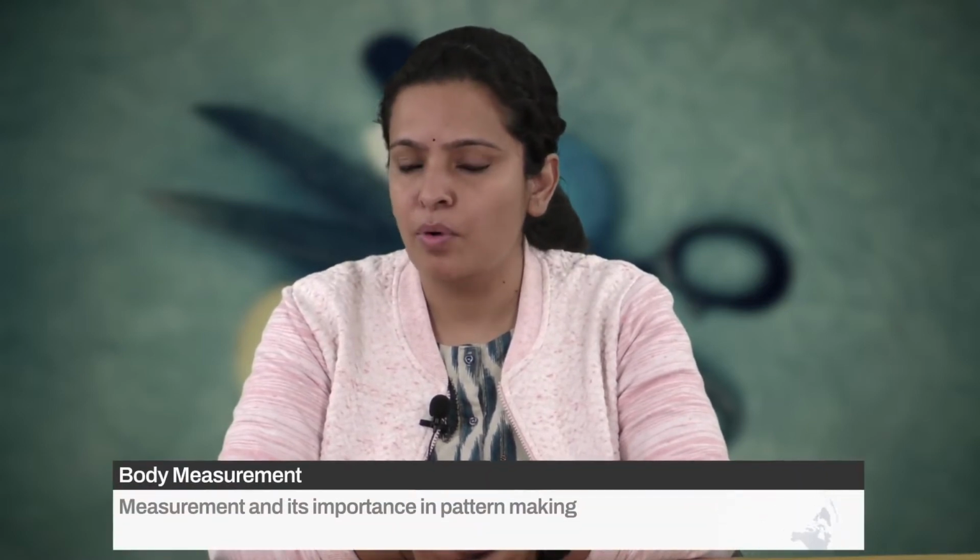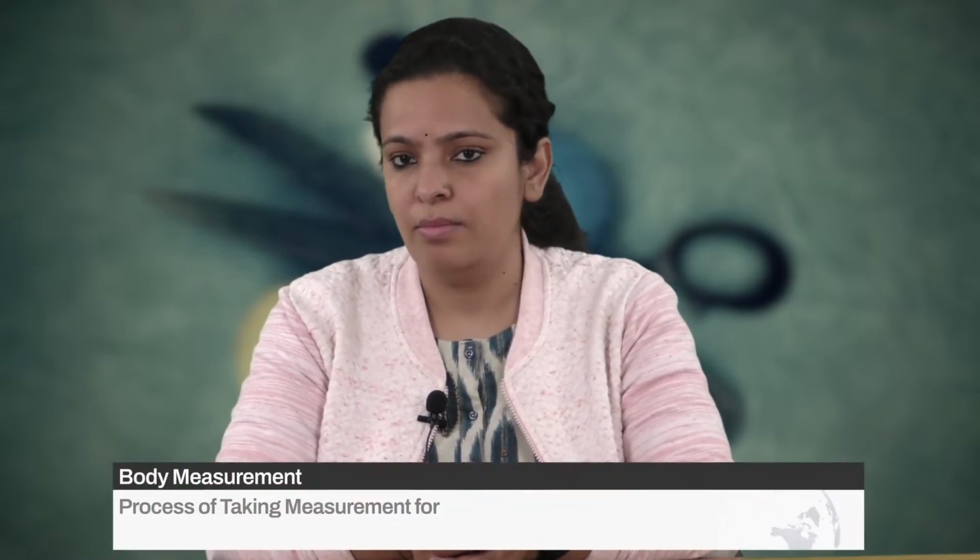So today let us see what points we will be discussing in this session. We will discuss measurement and its importance in pattern making, why body measurement and taking measurements is very important, and how we will use it in pattern making. We will discuss the body landmarks, what different body landmarks are there which we should follow while taking the measurements. We will discuss the process of taking measurements for the bodice, for the skirt, sleeves and the trousers. So let us start the session.